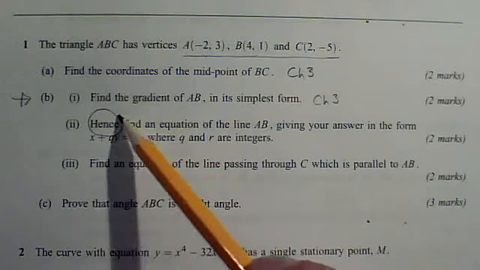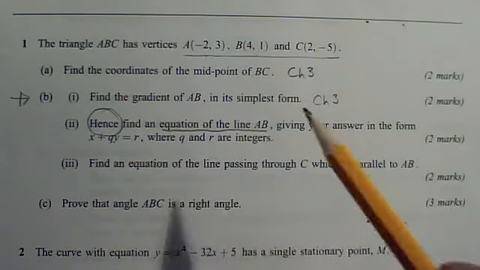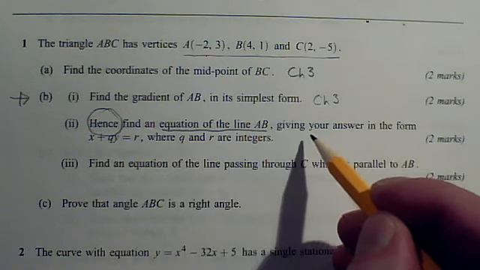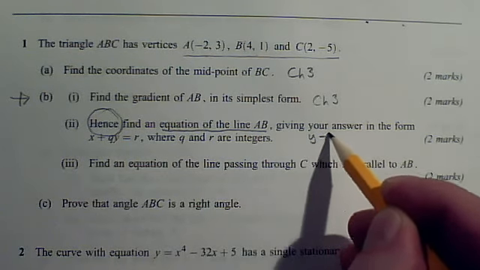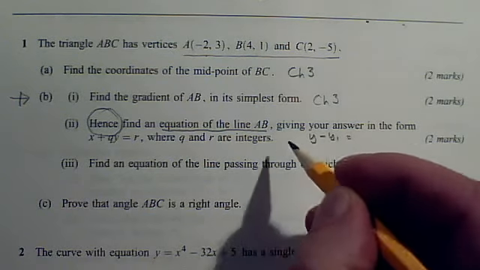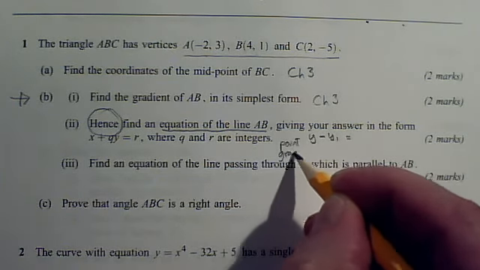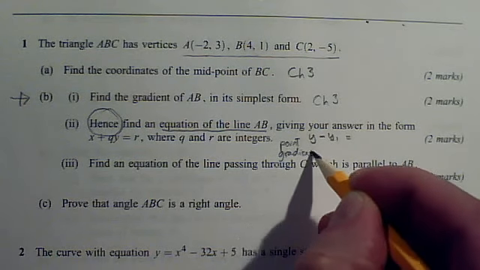Hence, that means using what you've just done, get an equation of the line AB. Now for the equation of a straight line, again from Chapter 3 you've got a recipe beginning y minus y1, and the things you need to put into that recipe are a point and a gradient. It's always nice to see those as subheadings in your solution.